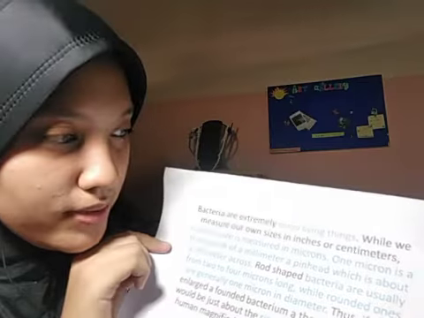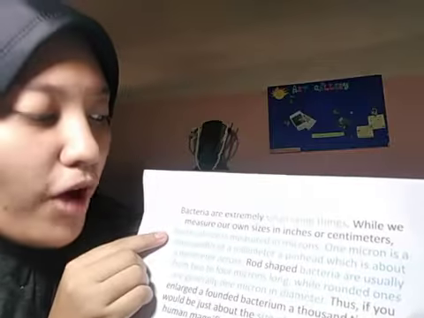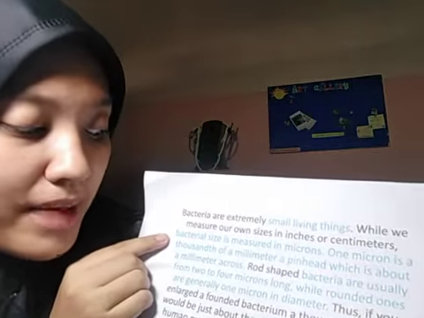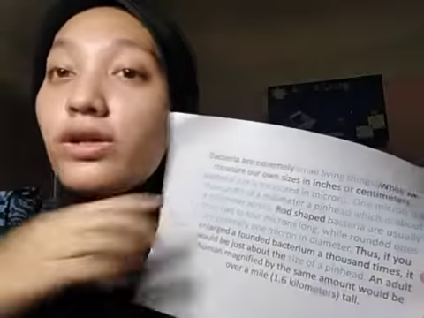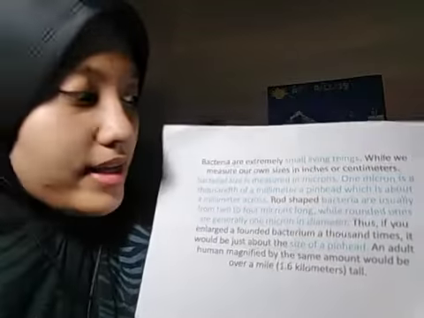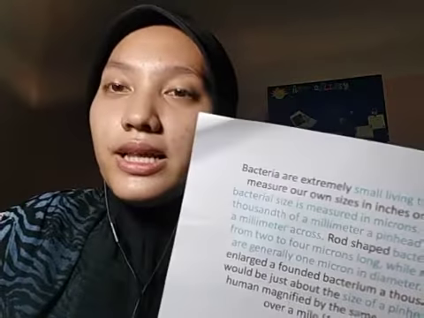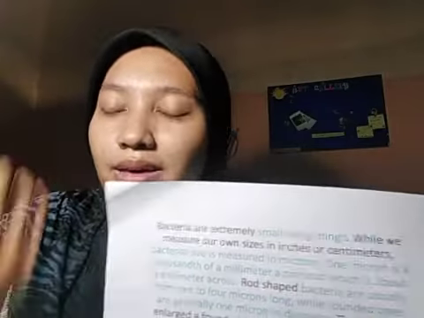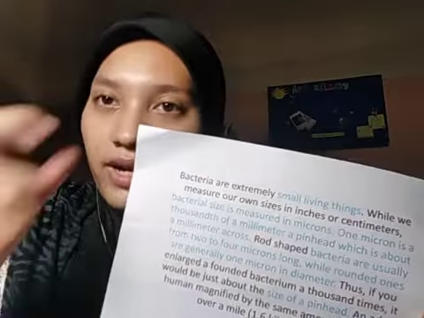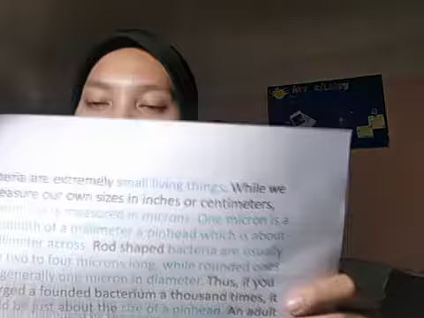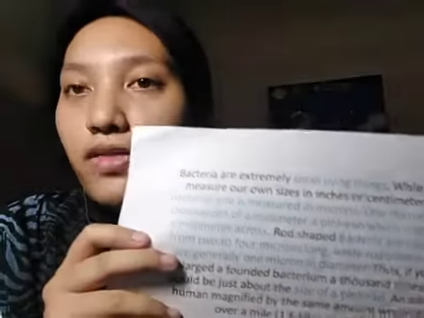And then we move on to the next one. Bacterial size is measured in microns. 1 micron is 1,000 of a millimeter, a pinhead, which is about a millimeter across. So the next sentence talks about the size of the bacteria too. Because bacterial size is measured in microns, which means that a micron is really, really small, and we should look at it with a microscope. If you want to see things measured in microns, we should use microscopes. So I think that sentence still talks about the bacterial size.